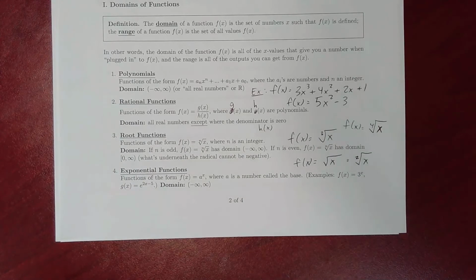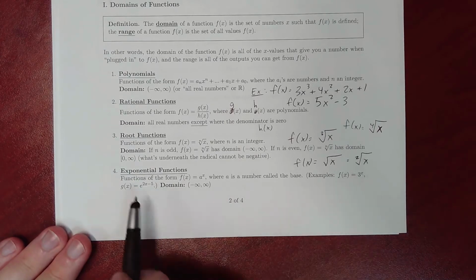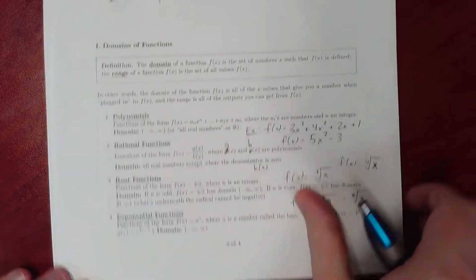All right, cool. So, continuing on then, we got our exponential functions we left off with. There's no issues here with plugging in whatever we want for x, so our domain is going to be negative infinity to infinity.